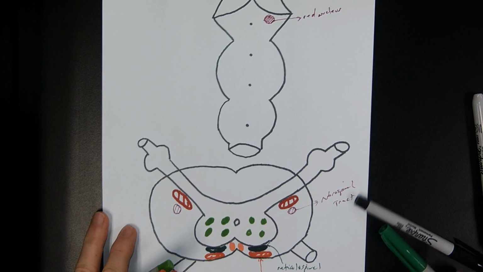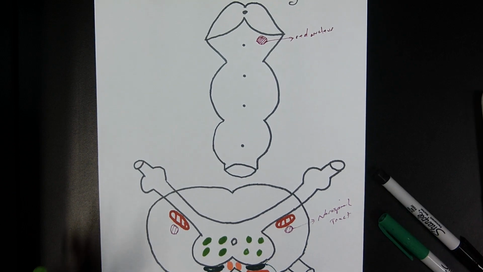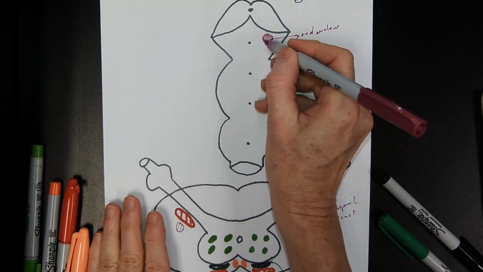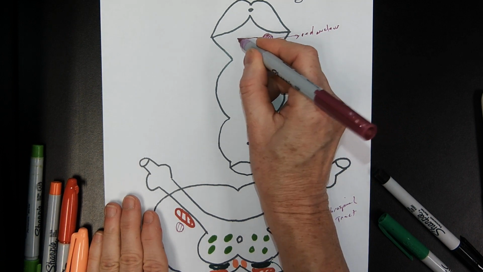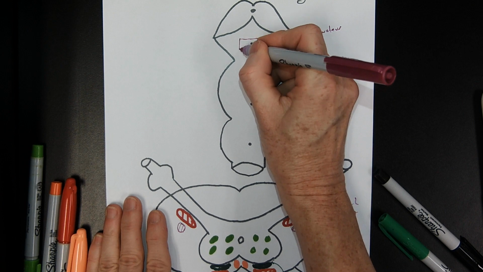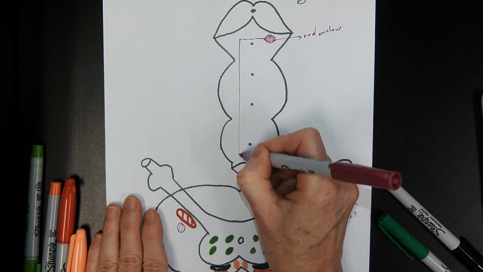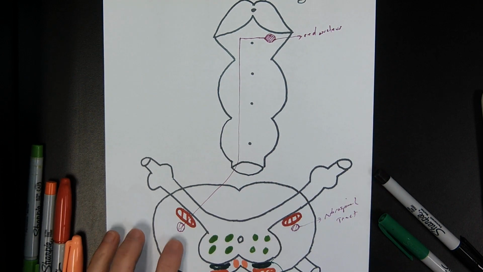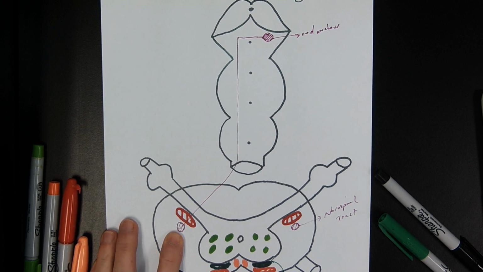The red nucleus immediately sends an axon out that decussates at the level of the midbrain, and it's going to travel all the way down contralaterally through the rubrospinal tract here.